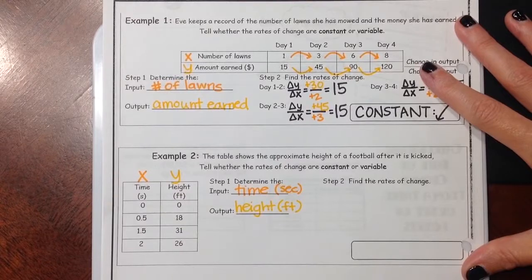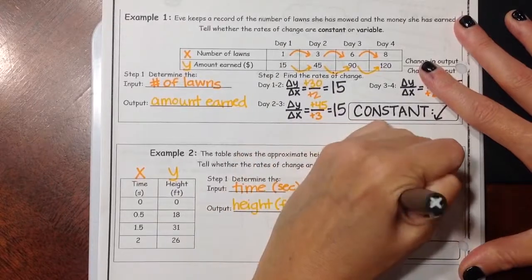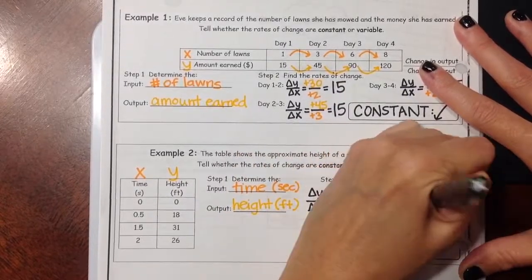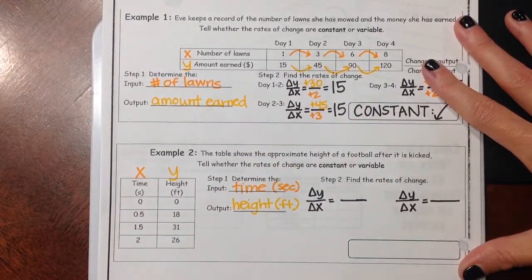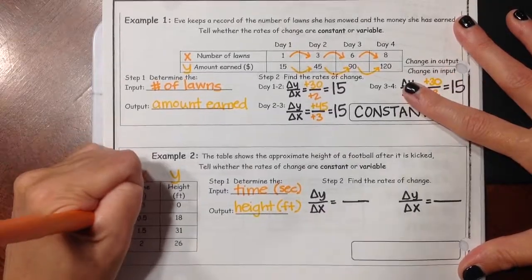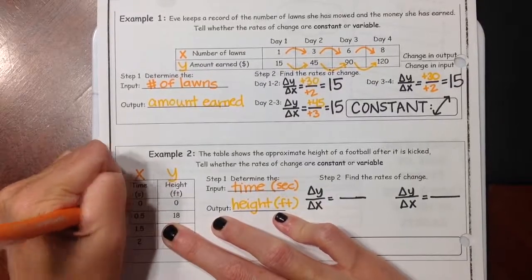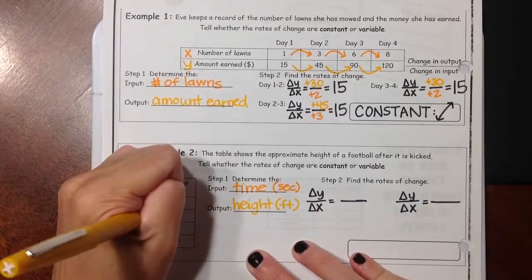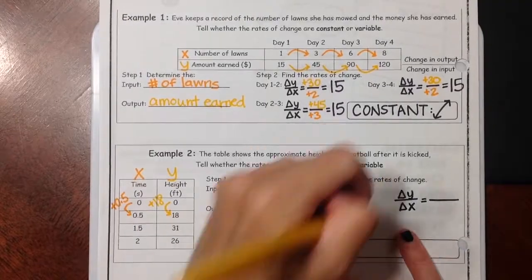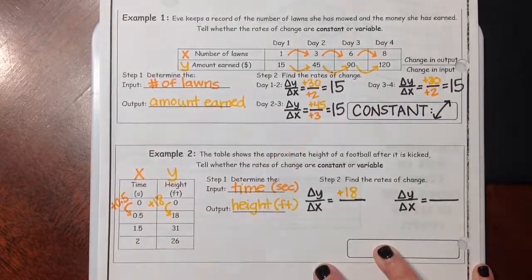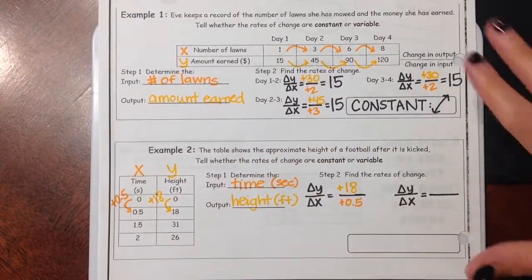And now I can find the rates of change. So change in Y over change in X. Change in Y over change in X. I'm only going to write 2 right now. We'll see if we need to add a third because we do have several rows of data here. All right, for X, from 0 to half a second, that is going to be a change of positive 0.5. And for my change in Y, at first, it is going to be a change of 18. So let me go ahead and put my change in Y, 18 over my change in X, which is positive 0.5. And now I'm going to perform that division.